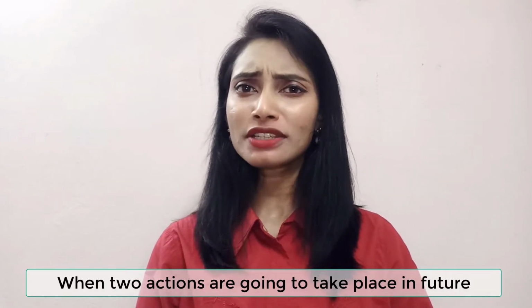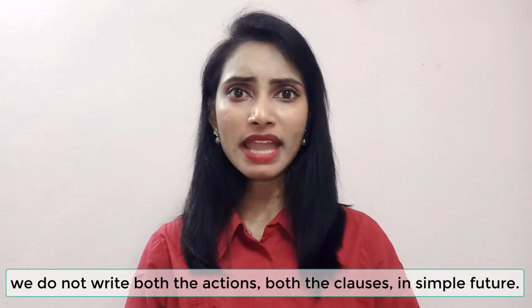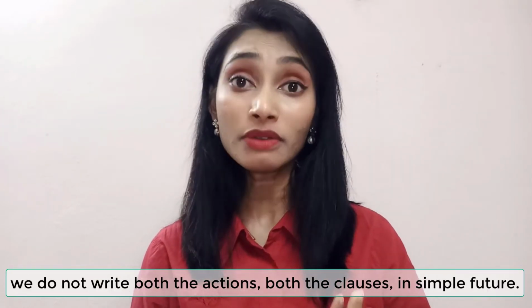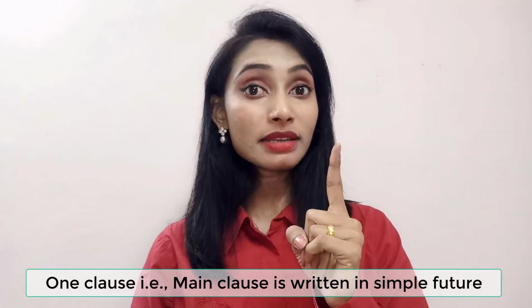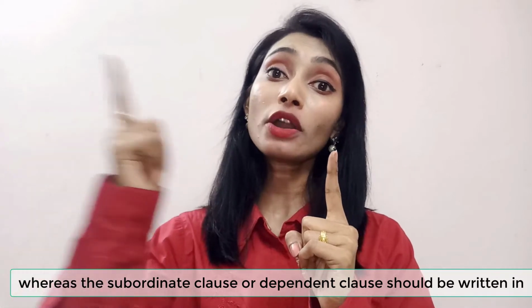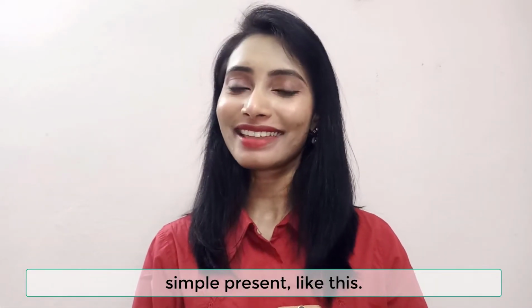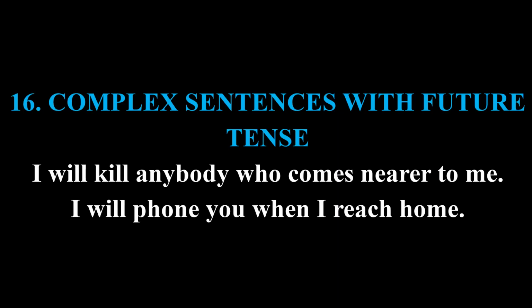When two actions are going to take place in future, we do not write both the actions in both the clauses in simple future. One clause, that is the main clause, will be written in simple future, whereas the subordinate clause or dependent clause should be written in simple present, like this. I will kill anybody who comes nearer to me. I will phone you when I reach home.